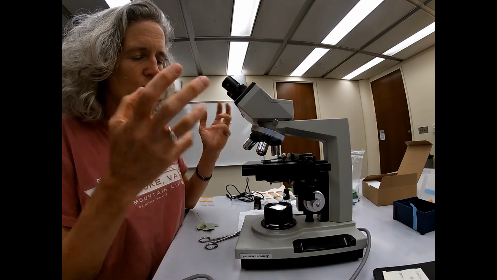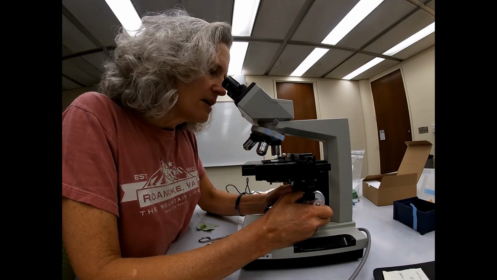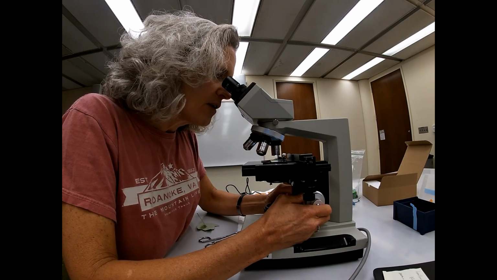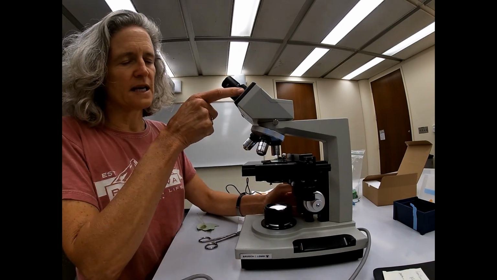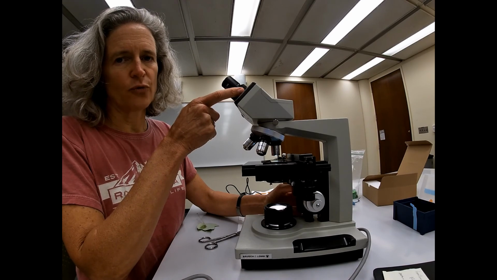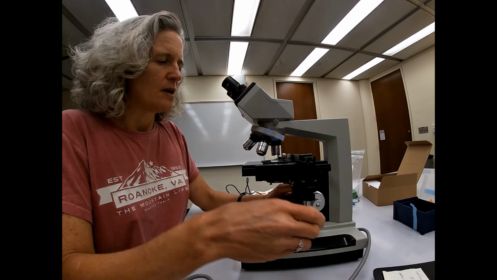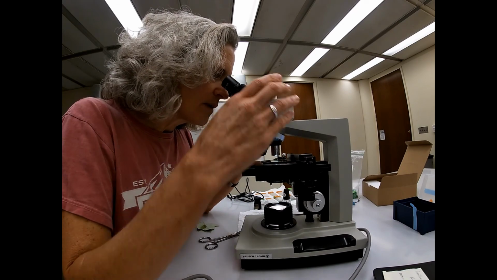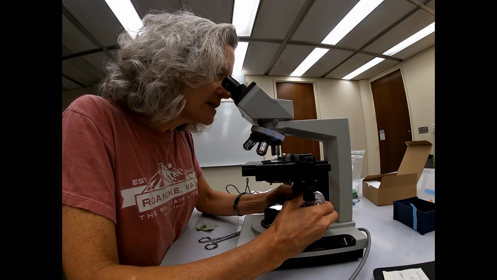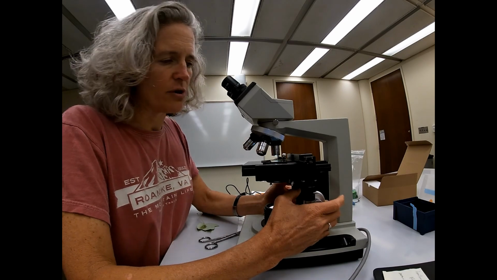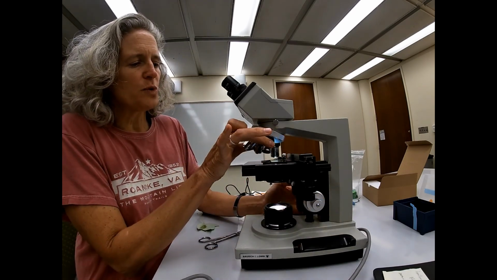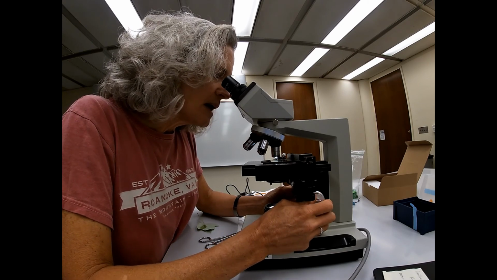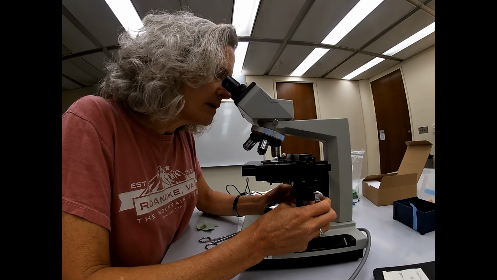So when you start to work with a slide, you're going to work with it at 4x. Remember, 4 times 10 is 40 times magnification. You get it in focus at 4x, and make sure it's nice and clear for your eyes using the gross focus. And then you would switch over to 10x and work your way up.